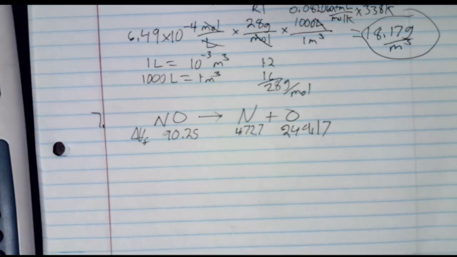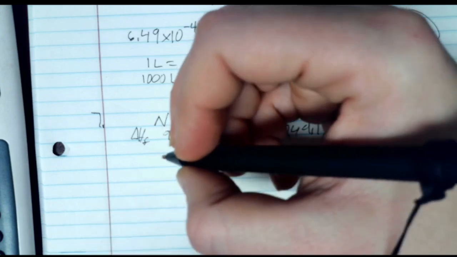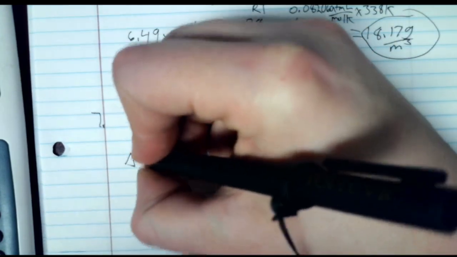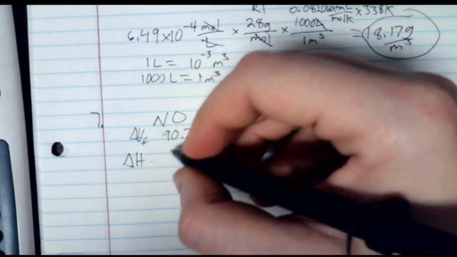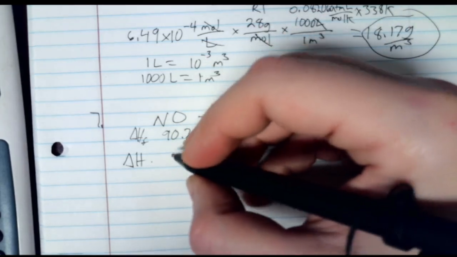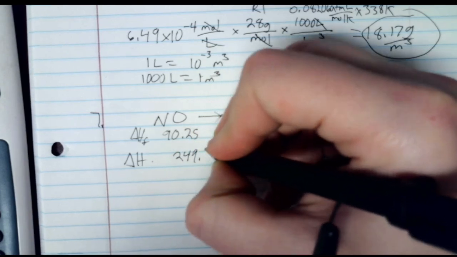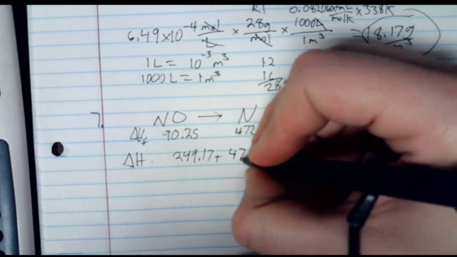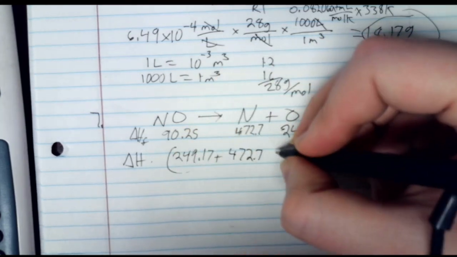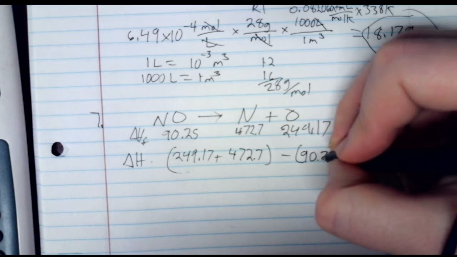249.17. So, the first step is find out what is the enthalpy of this reaction. What is the enthalpy? The enthalpy is always going to be products minus reactants. So with that in mind, you're going to say, well, 249.17 plus 472.7 minus 90 and a quarter.